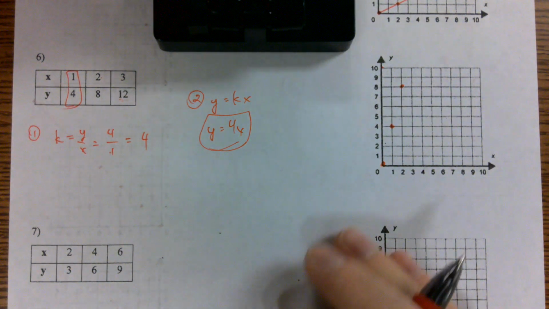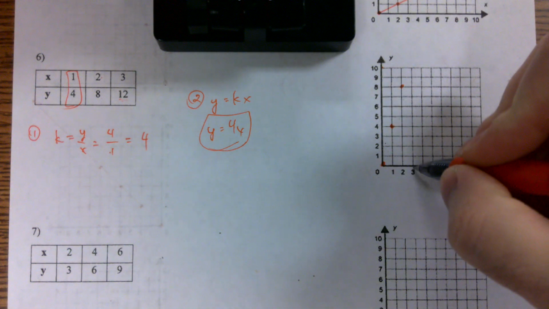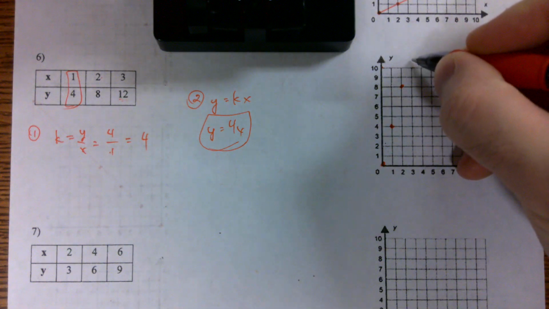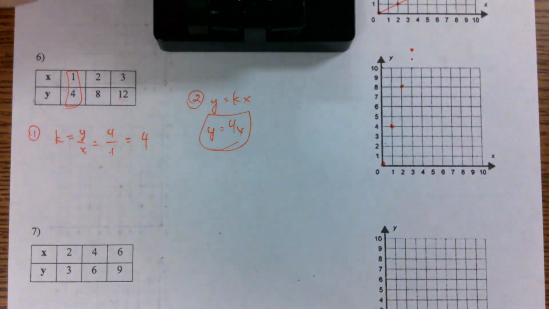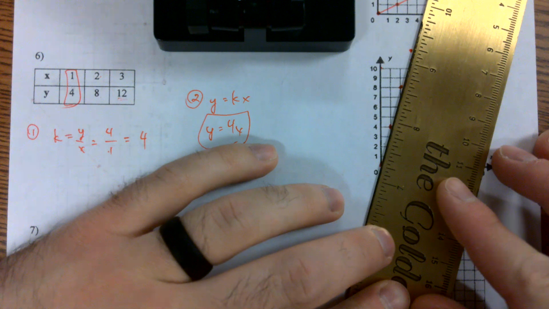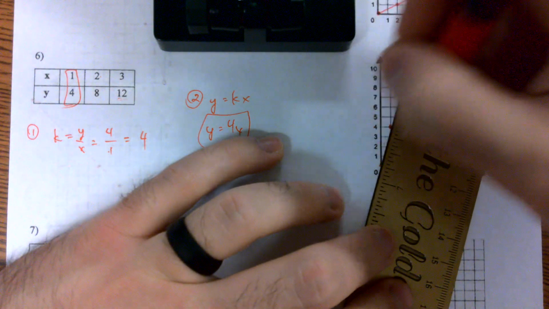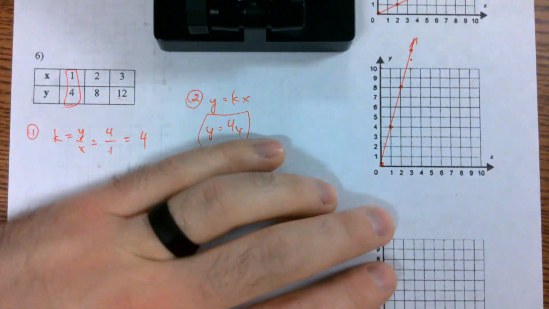A couple things we could do. We could just skip that point, or we could just estimate it, right? We're going over 3 up 10. There's about 11. There's about 12. And we should see that point in line, again, directly with all my other points. Be careful to line them all up. Boom. And there we go.